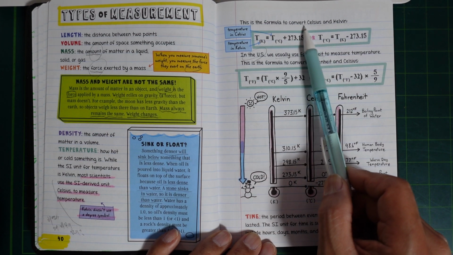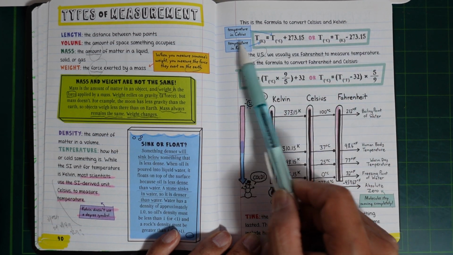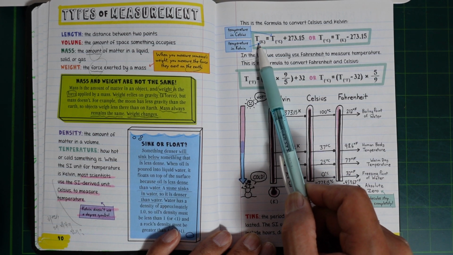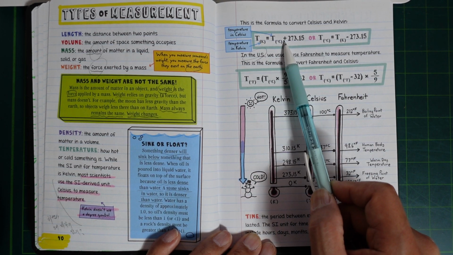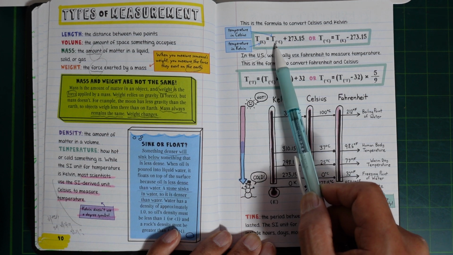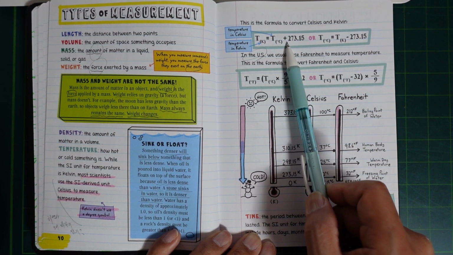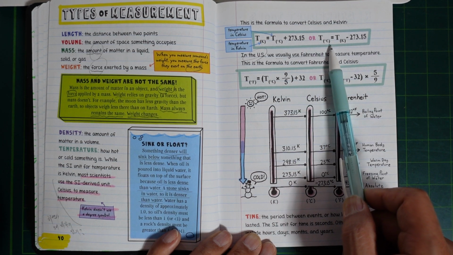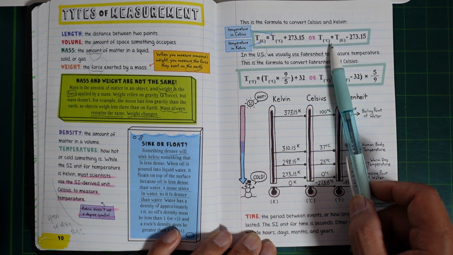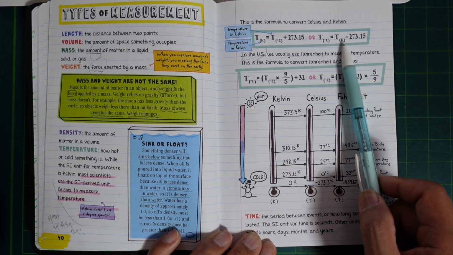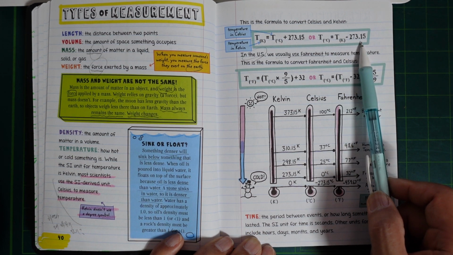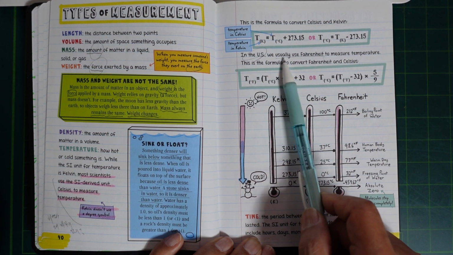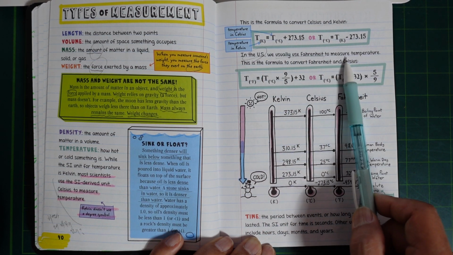This is the formula to convert Celsius and Kelvin. Kelvin temperature equals Celsius temperature plus 273.15, or Celsius temperature equals Kelvin temperature minus 273.15. In the US, we usually use Fahrenheit to measure temperature.